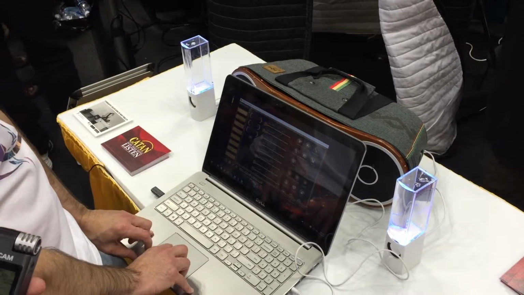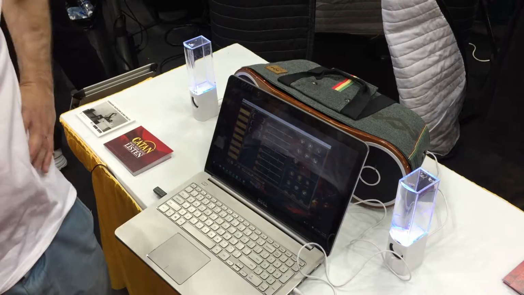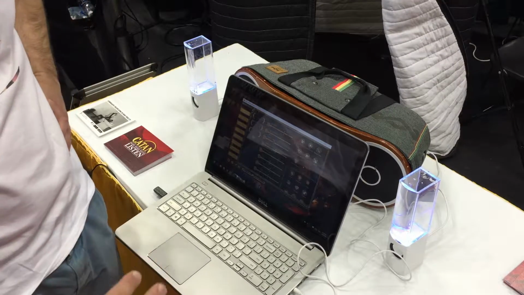All right, we're here with Ben with Syrinscape. And why don't you tell us what this is?